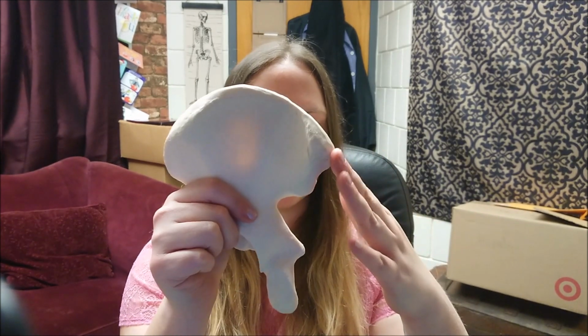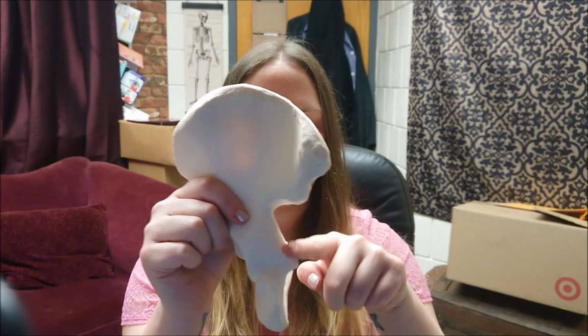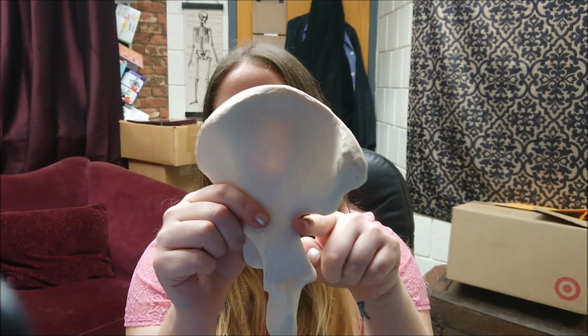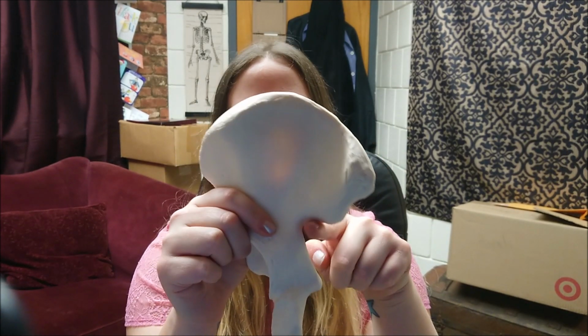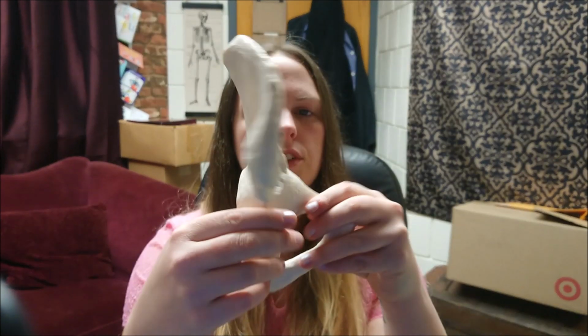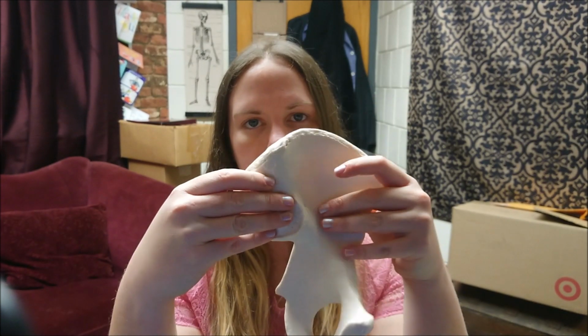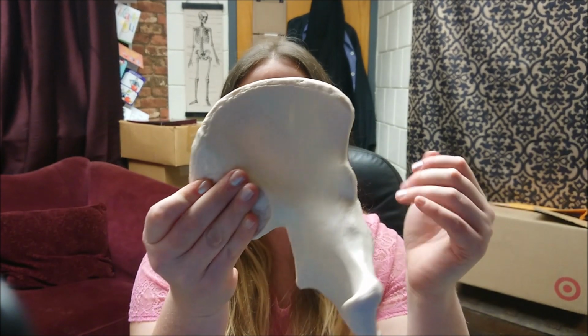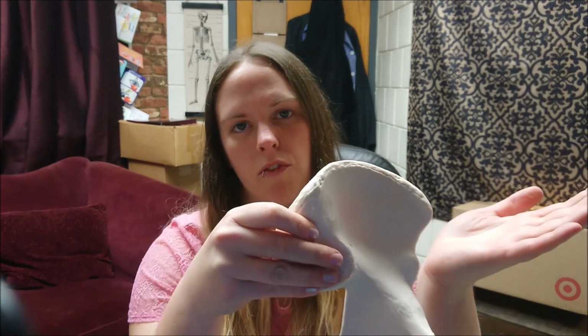We follow down the iliac crest. You've got this, called the greater sciatic notch. Commonly this is used in sexing. And then you have the lesser sciatic notch here. If I turn this inside, this is where the sacrum articulates. So the sacrum attaches here, and that makes your pelvis or your pelvic girdle.